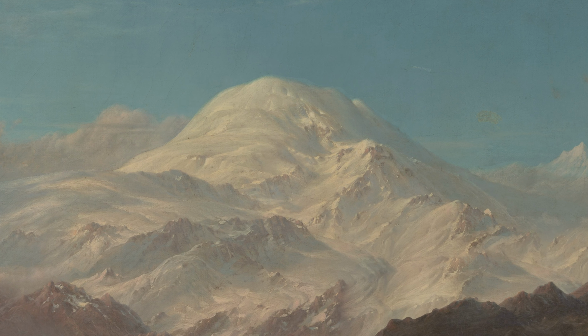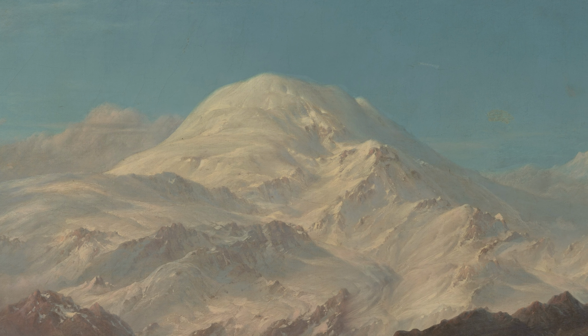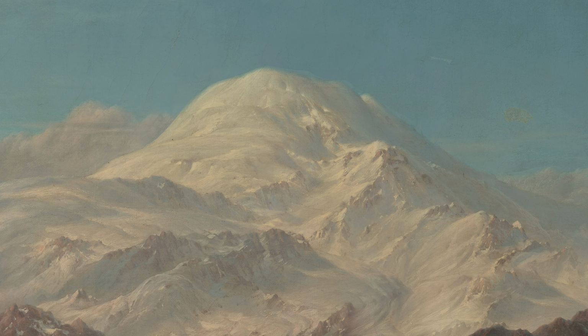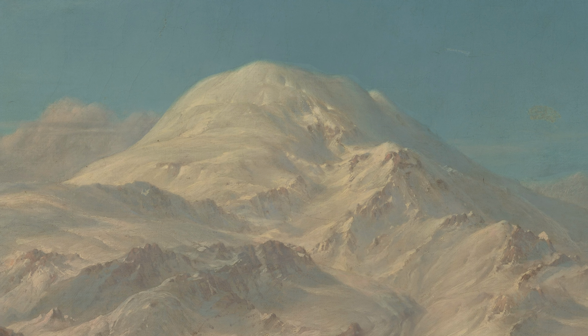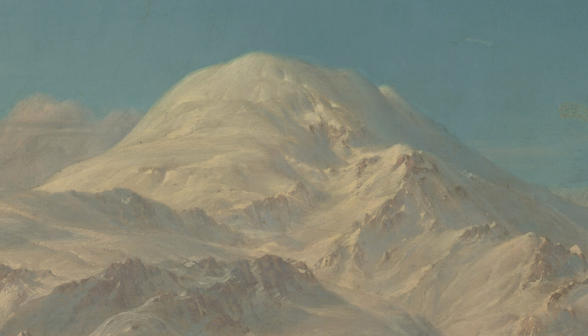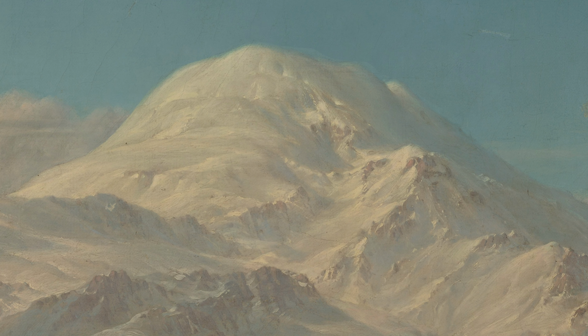Humboldt ascended to an elevation of 19,413 feet, a mountaineering record that lasted for 30 years. By the time Frederic Church first saw Chimborazo in 1853, it was known as Humboldt's Mountain.